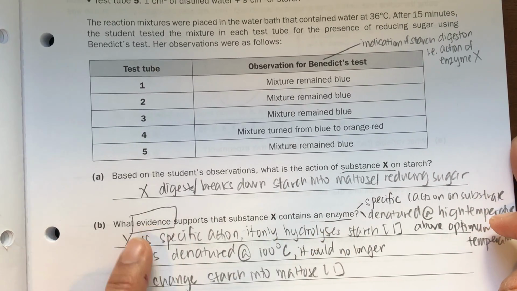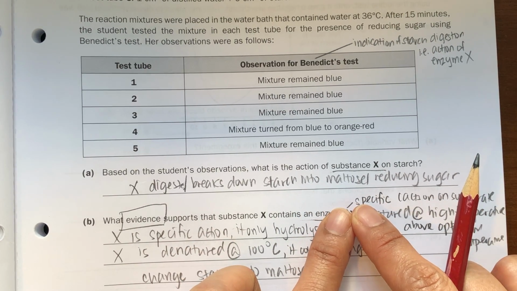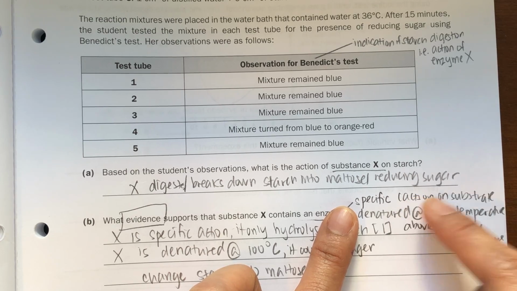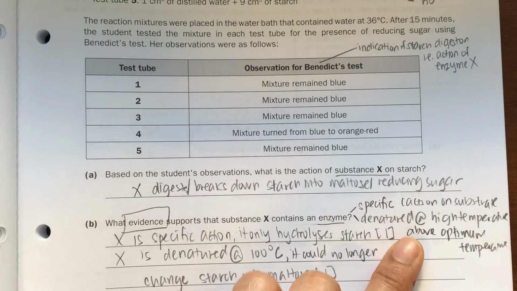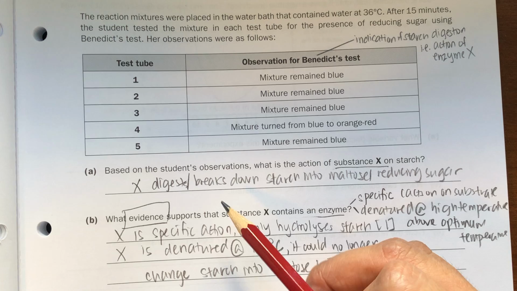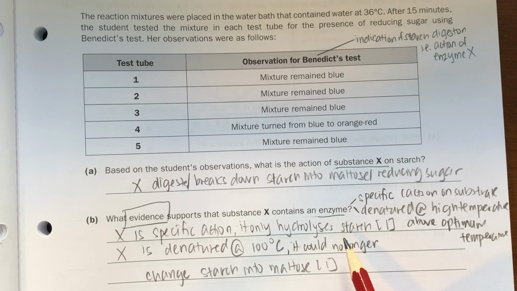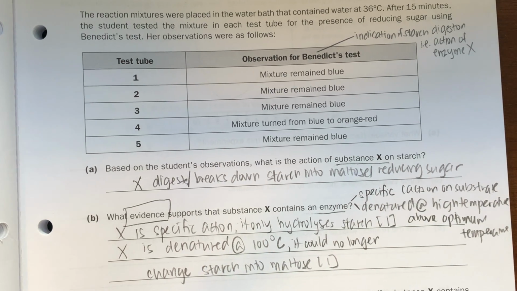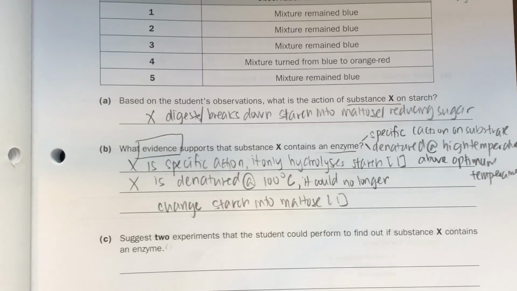So in answering questions like these, just stating that X is specific in action or is denatured at high temperature will not be sufficient to answer this question, because the evidence must be specific to the question. Okay, in this case, the action is on starch, and the denaturation happens at 100 degrees Celsius. Let's move to the next question.